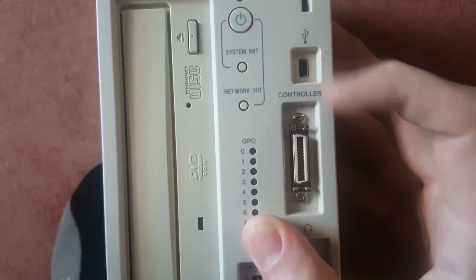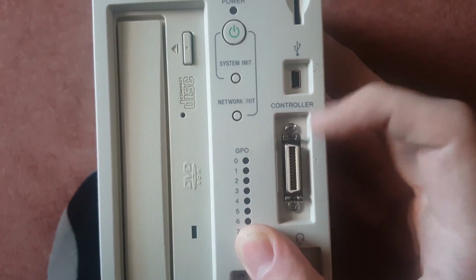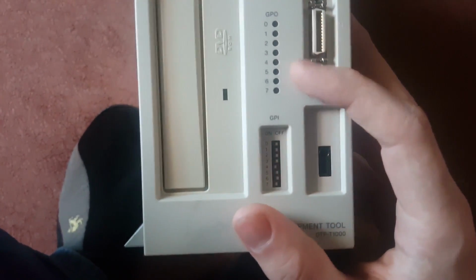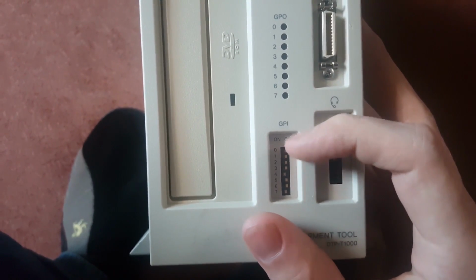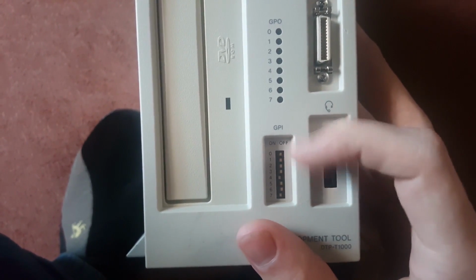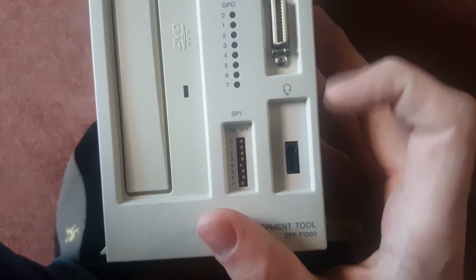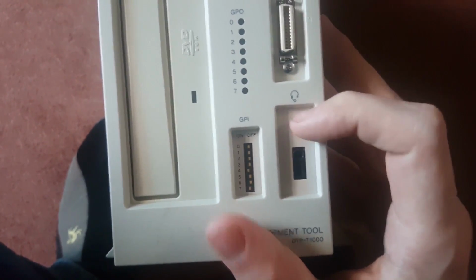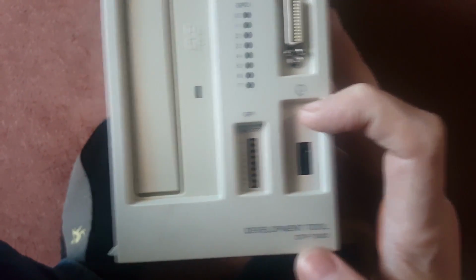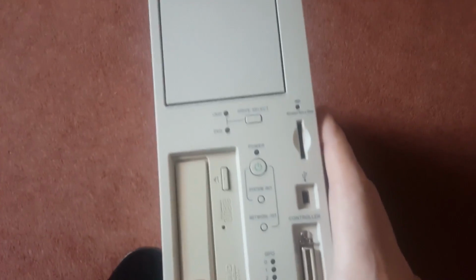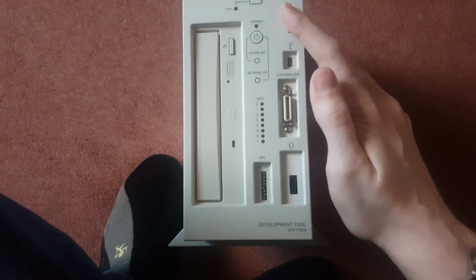You've got these two ports here, which are for the PSP device itself. We'll get back to that later. You have your dip switches here, which, as most people don't know what the hell they do, including me, I won't spend too much time on it. And you have your headphone port here. As you can see, it just says Development Tool, and then the model number DTP-T1000. I think it's 1000A, actually. So that's just the front of this system.